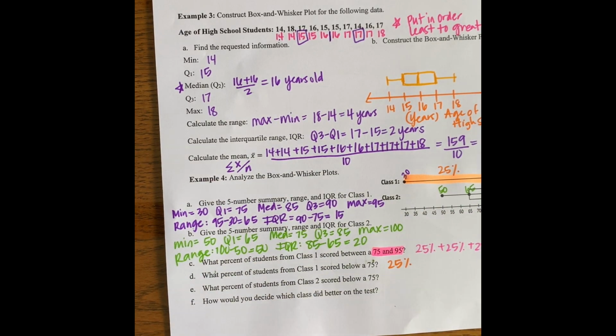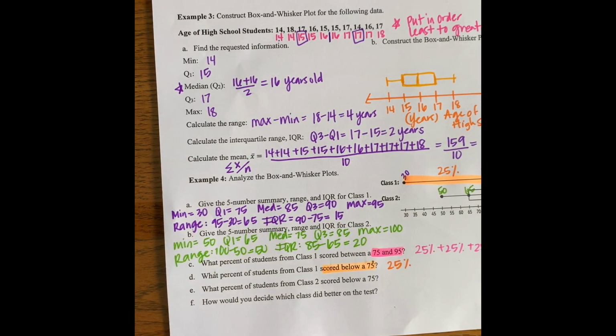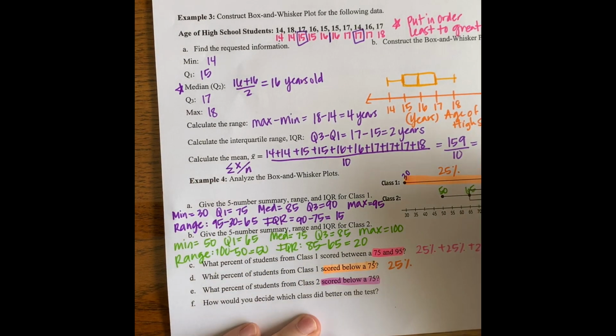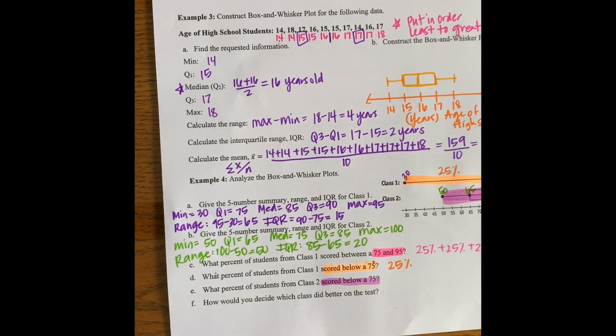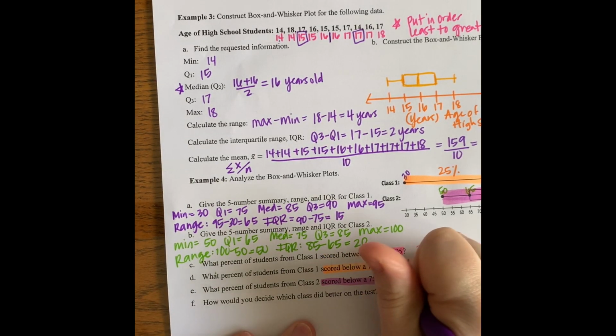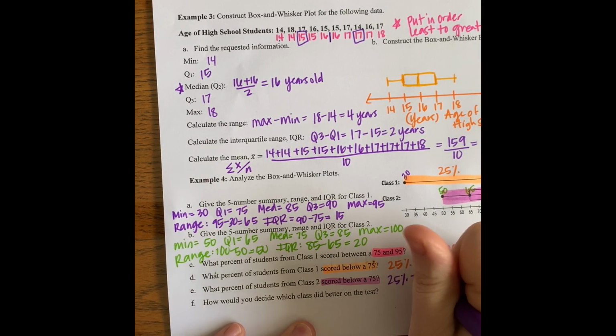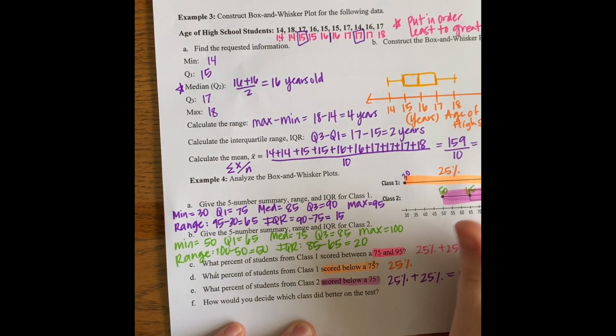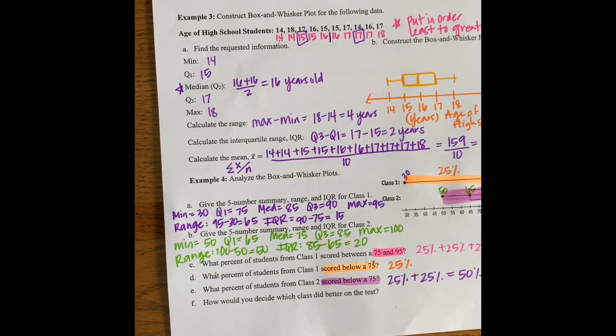Okay. What percent of class 2 scored below that 75%? So if we go to 75%, it's right here. How many of them are scoring below? Well, that's 2 chunks worth. So 25 plus 25 is 50. More of their students in class 2 scored below a C than in that class 1.